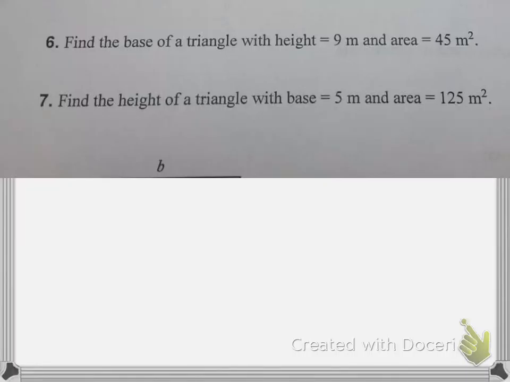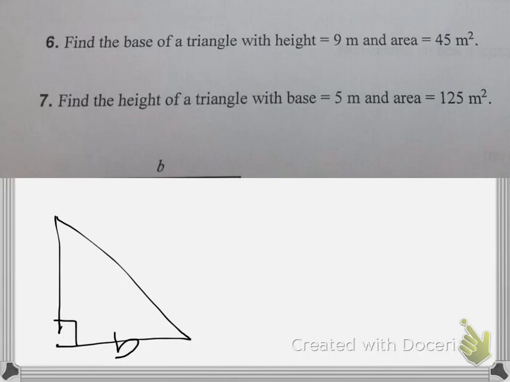Okay, for number 6, it says find the base of a triangle with a height of 9 meters if the area is 45 square meters. Now, we're going to have a triangle here, and we're going to have the base that we don't know. We're going to have the height, which is going to be 9 meters, and then the area inside is going to be 45 square meters.